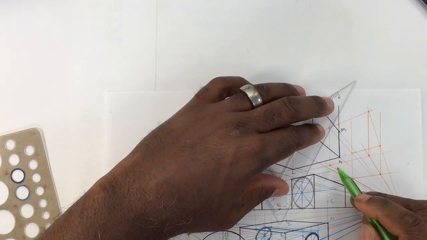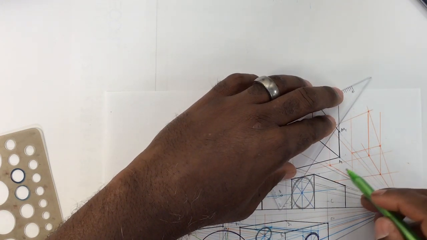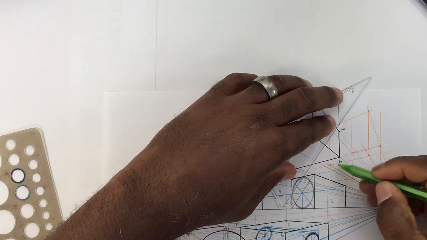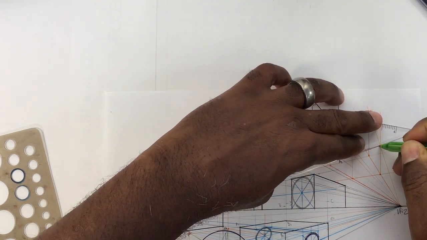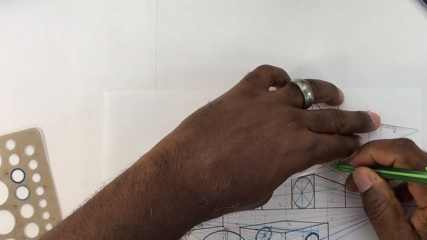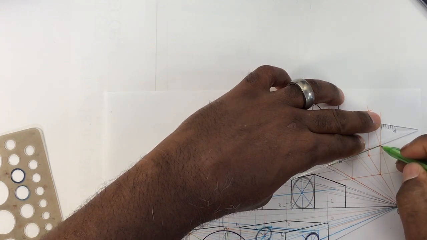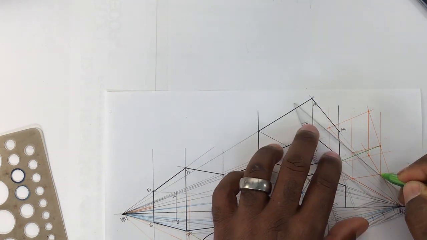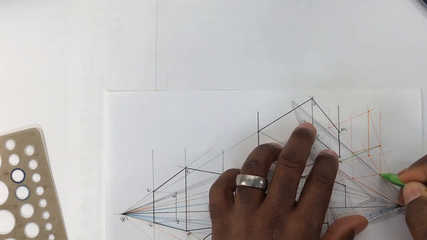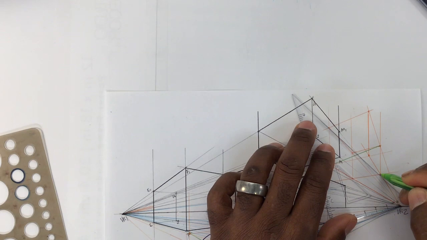Well, let me do it from here. So from here to here. Okay, so instead of from here to here, I'm going from here to here, diagonally across with the green. And from here to this dot right here, diagonally across.